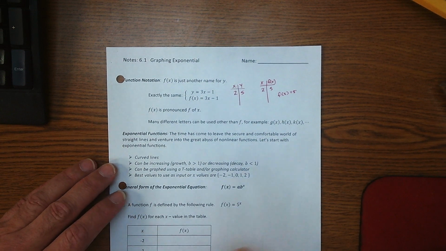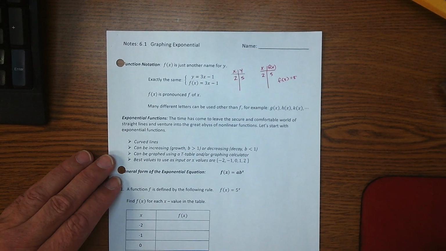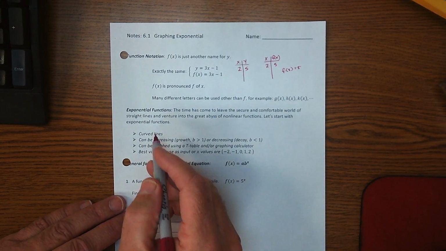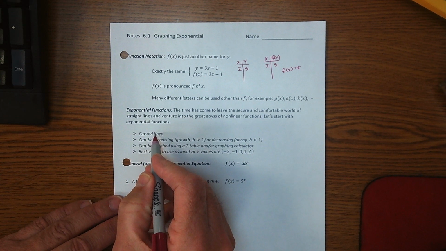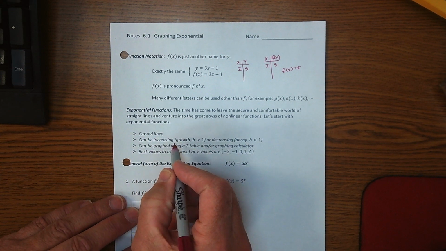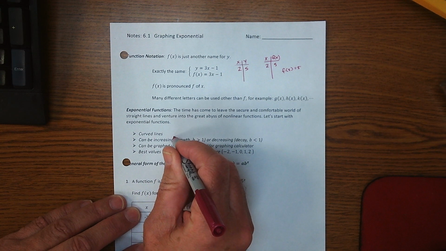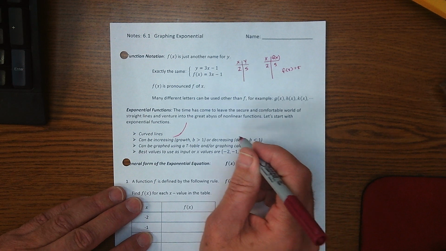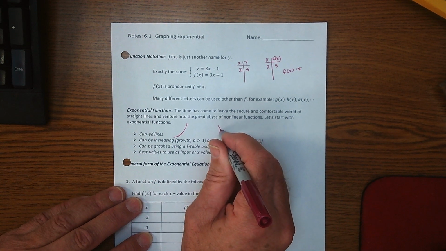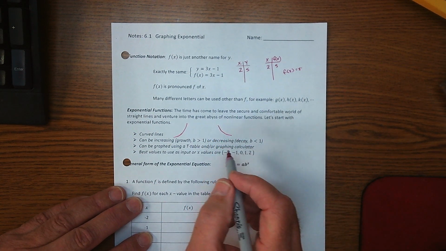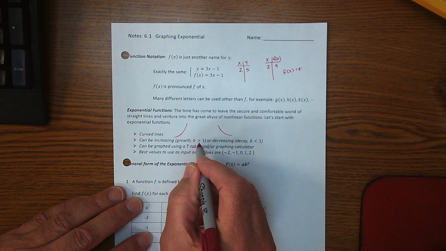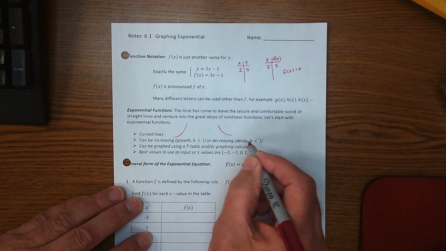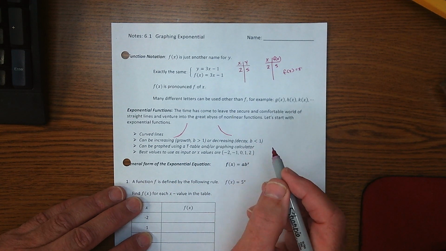Okay? So now with exponential functions, it's time to leave that nice straight line and go into the nice curve. Exponential functions are curved lines, and they can be increasing, showing growth, and growth would look like this. We're going up like this, pen to right. And decreasing, decay, would go like this. Growth is always bigger than 1, and we'll get into that in lesson 2. Growth is bigger than 1, and decay is less than 1, where the b number is.